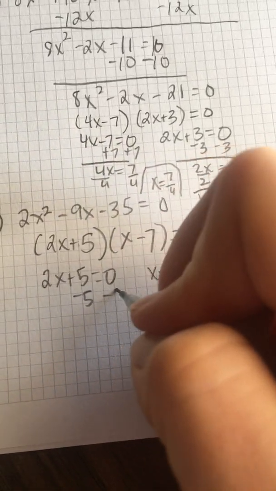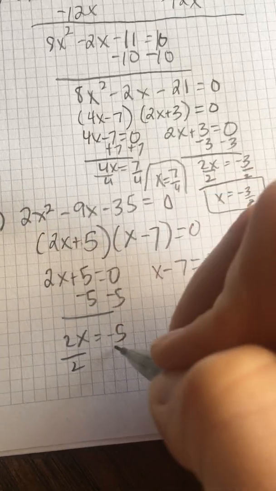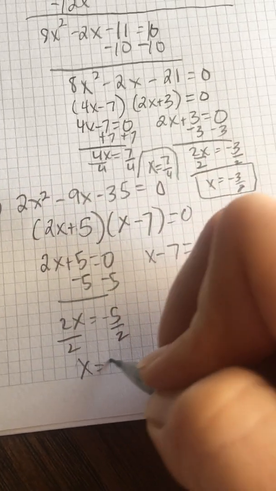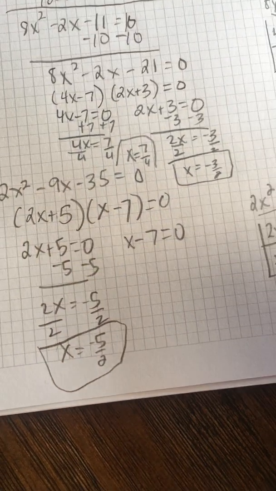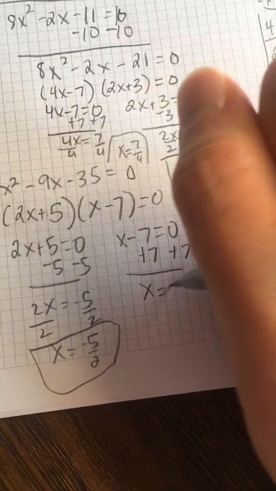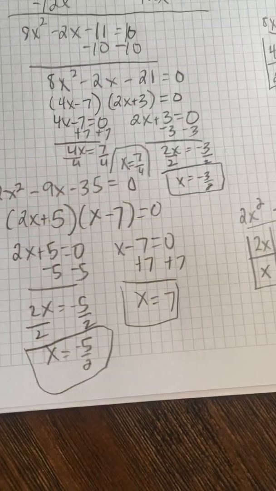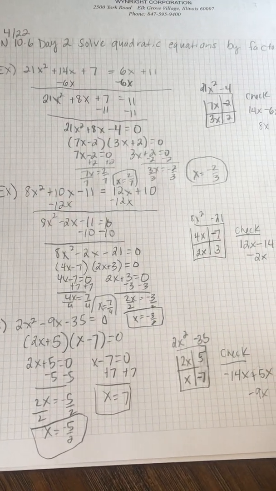Subtract over the 5. Divide by 2. One of our answers is negative 5/2. Add over the 7. Second answer is 7. That is it for today.